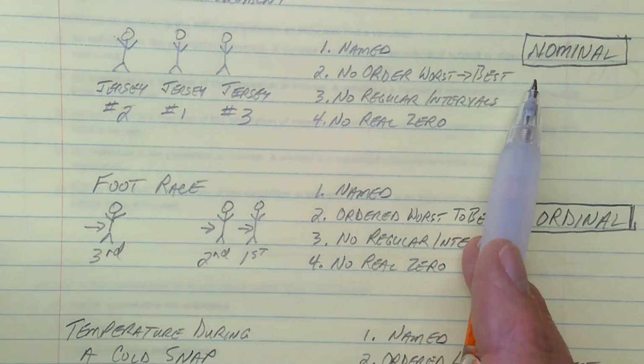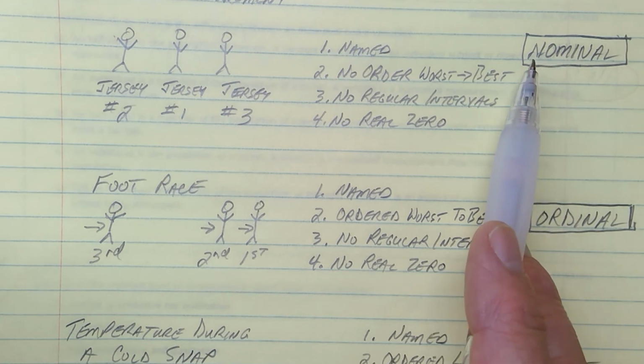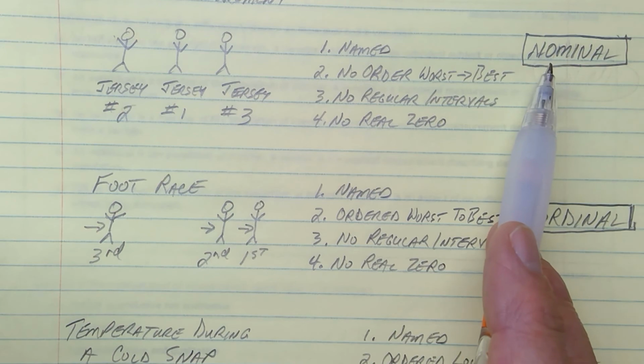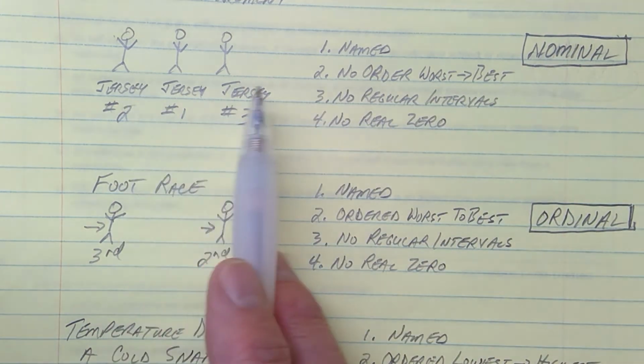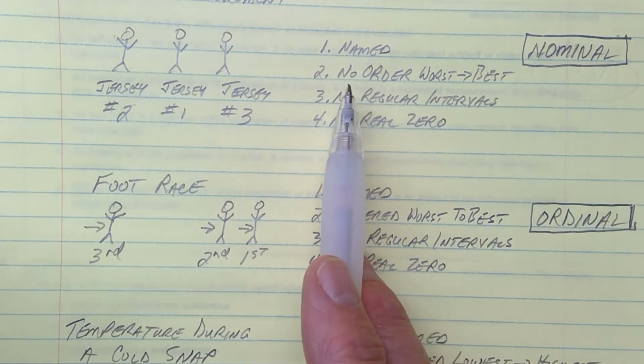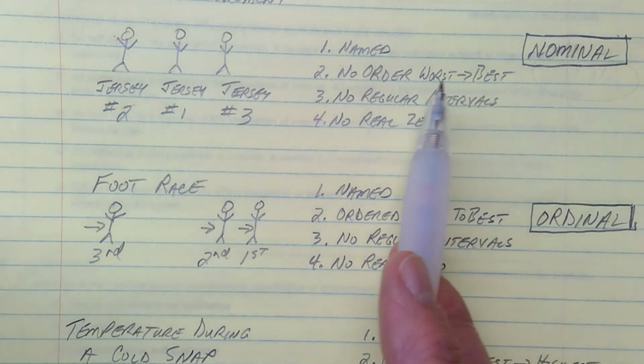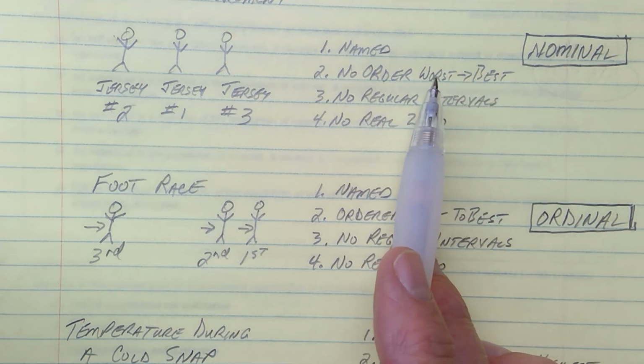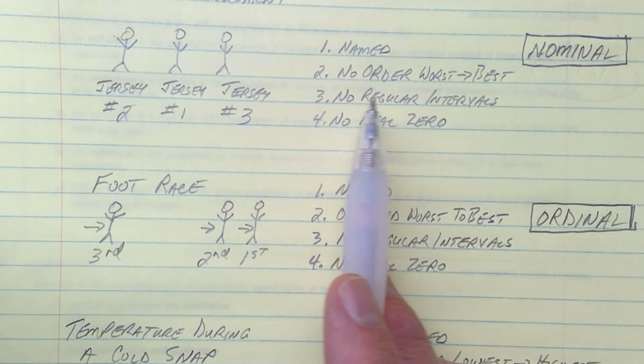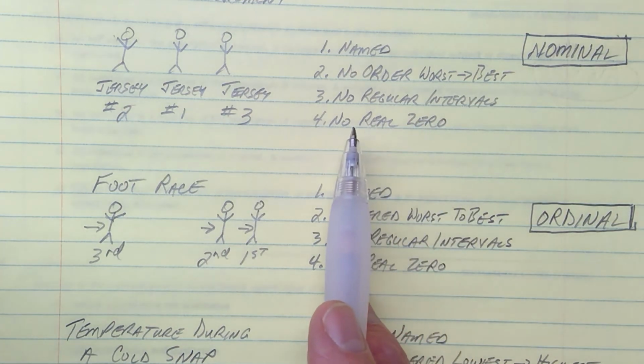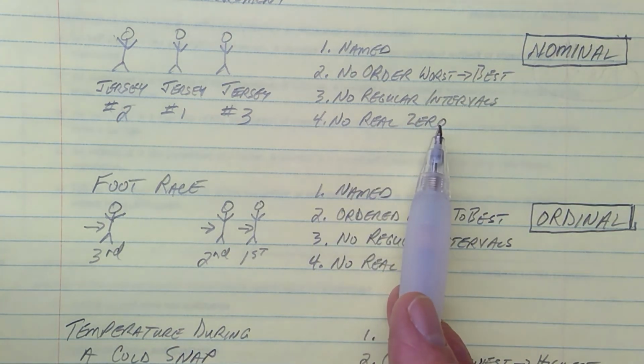And then the least precise is nominal. And you can almost see the word name right there. N-A-M-E. I think it's French for name. All I can do with this is just give them a name. I can't put them in order from worst to best, or lowest to highest, or fastest to slowest. There's no regular intervals in between them, and 0 doesn't mean anything. It's not a real 0.